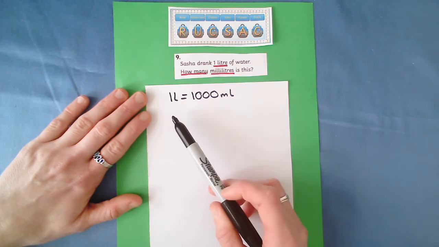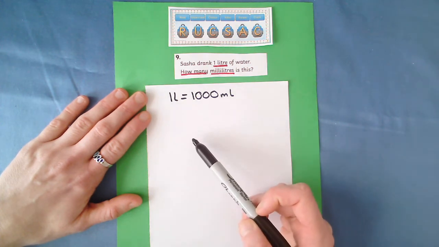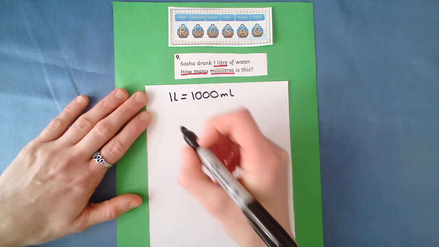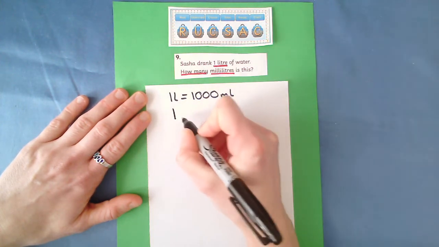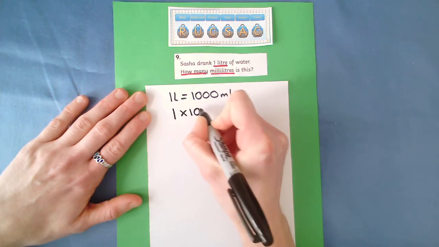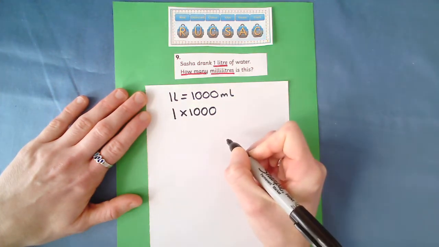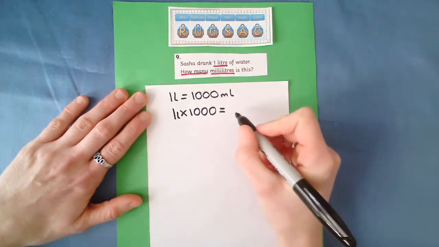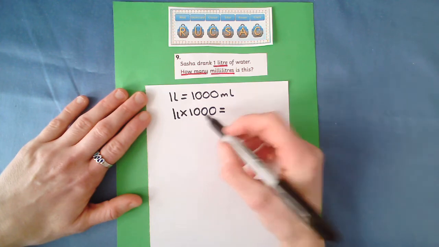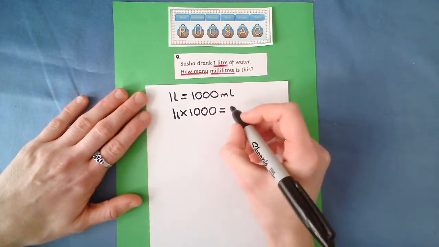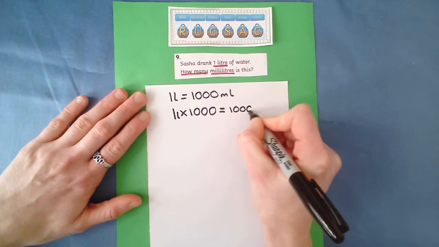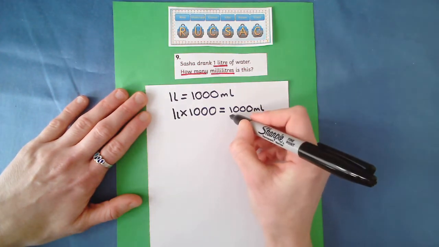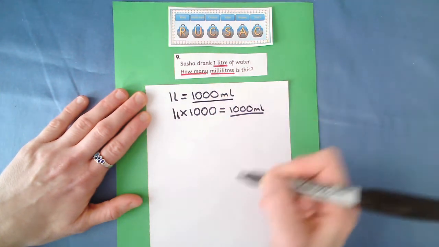Do you remember how to convert from litres to millilitres? That's right, we need to times by 1,000. So if we do 1 litre times by 1,000 to get the amount of millilitres, what's 1 times 1,000? Good job. 1,000 millilitres. So we've checked our answer. We've got the same answer twice.